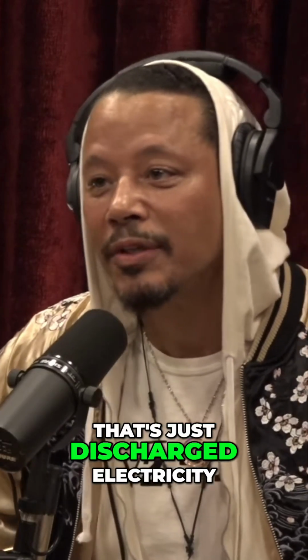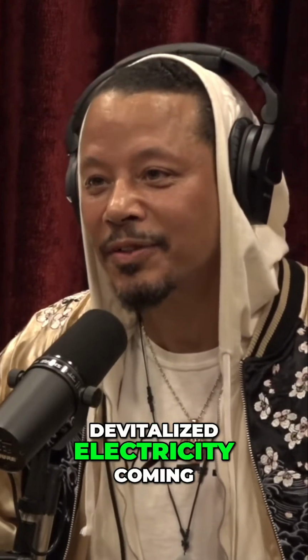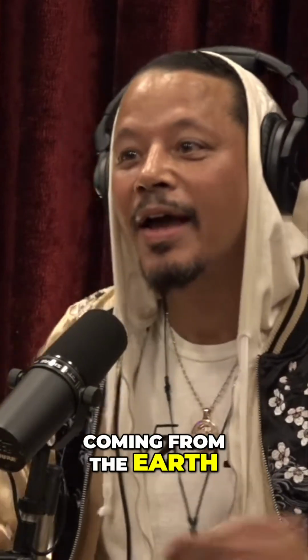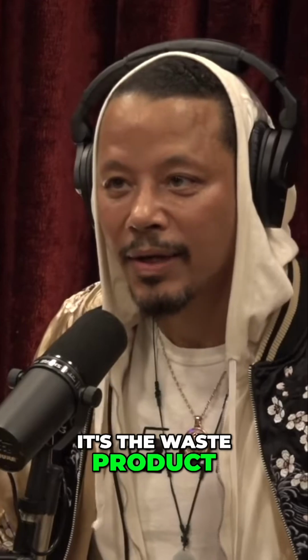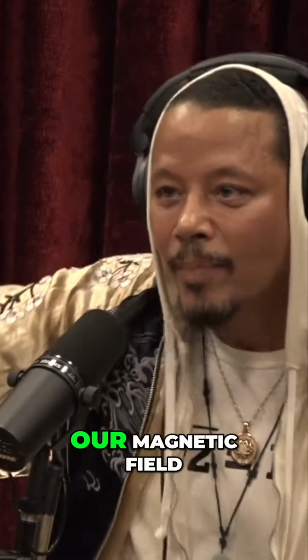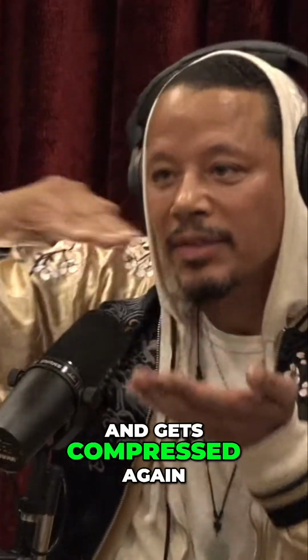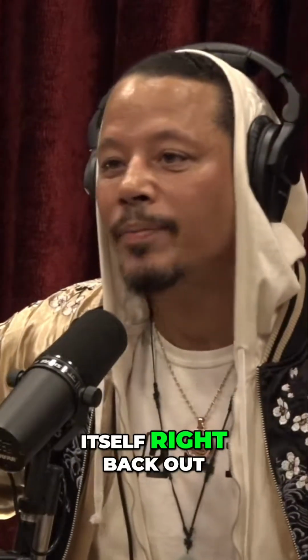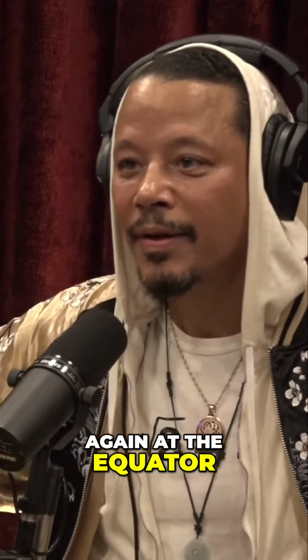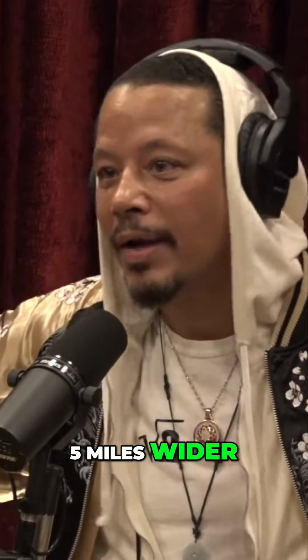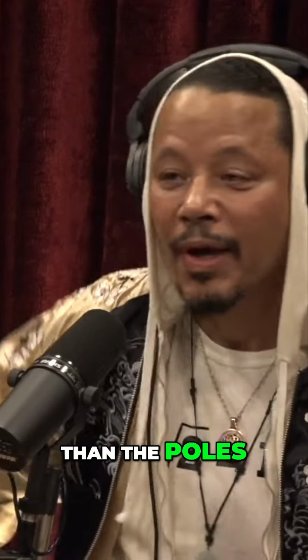The electron field, the electrons, that's just discharged electricity, devitalized electricity, coming from the sun, coming from the earth. It's the waste product from it. But it hits our magnetic field, and then it gets pulled right back in and gets compressed again, and now it becomes electricity for the earth, and then it pushes itself right back out again at the equator. The equator is 5 miles wider than the poles.